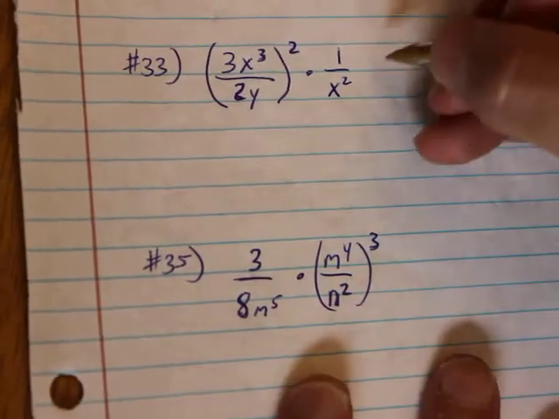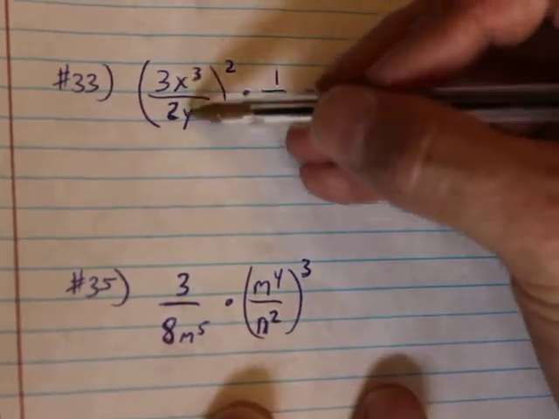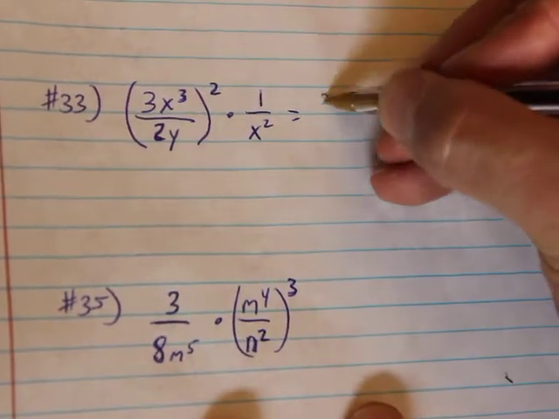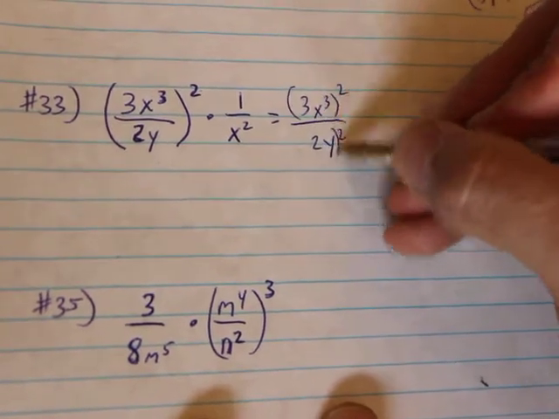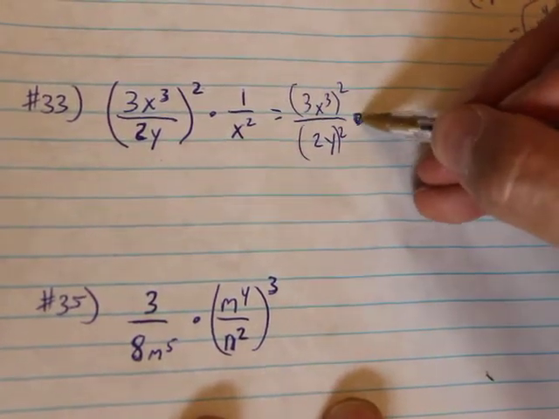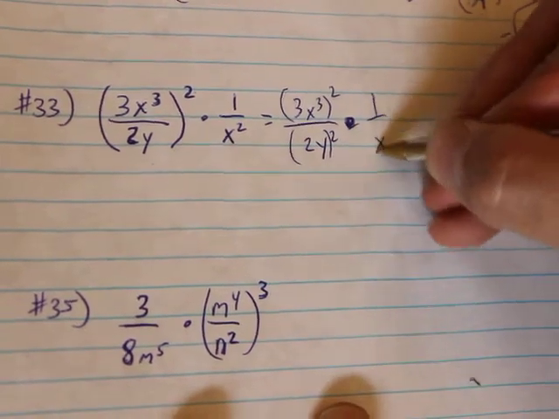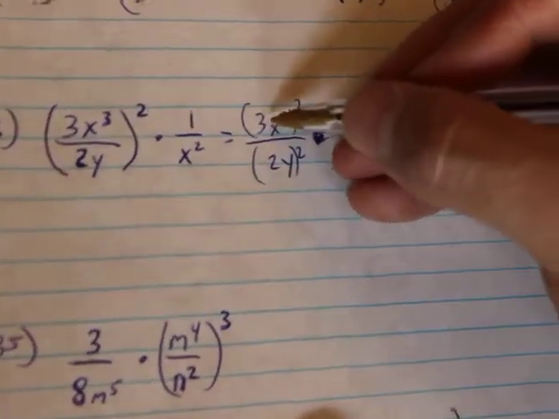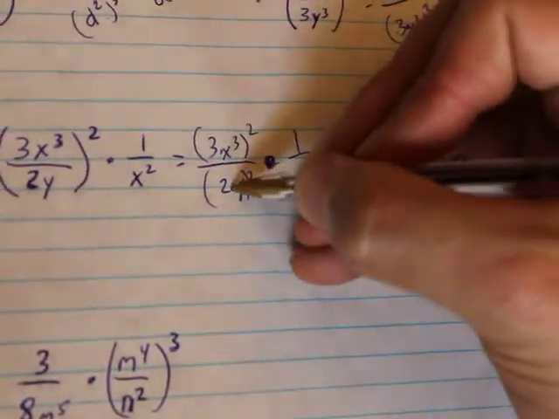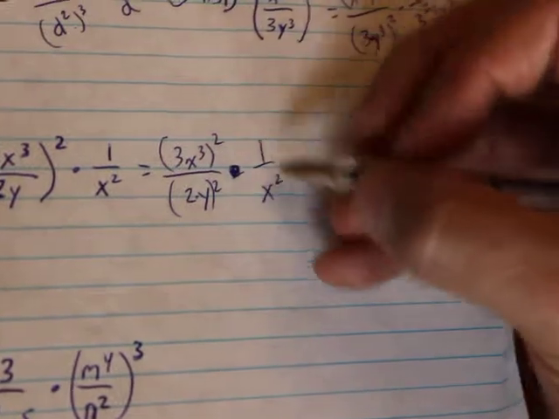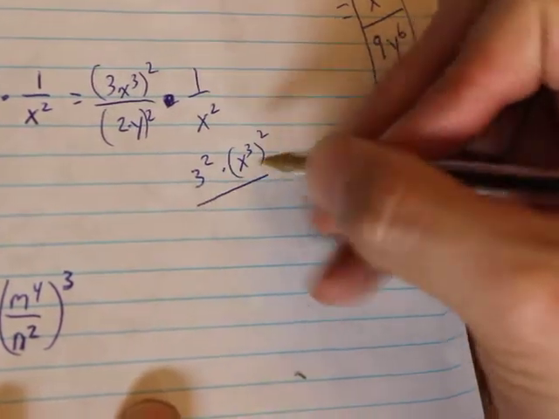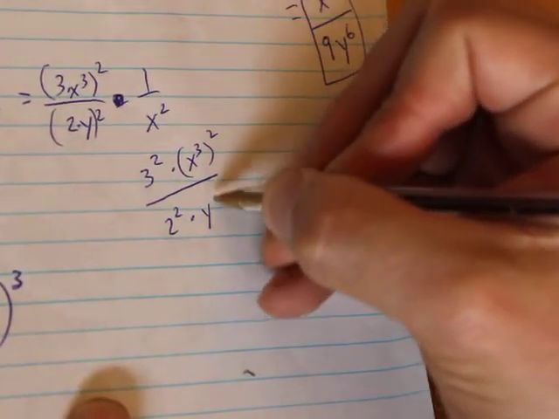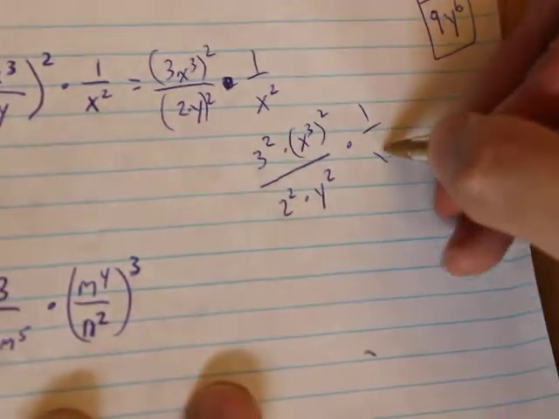Okay? And then multi-step problems here again. Just take them one step at a time. You've got a quotient raised to a power, raise the numerator to that power, raise the denominator to that power. Multiply that times 1 over x squared when you're done. I still have to do this product raised to that power and this product raised to that power. So I've got 3 squared times x cubed squared over 2 squared times y squared. And I'm multiplying that to 1 over x squared.